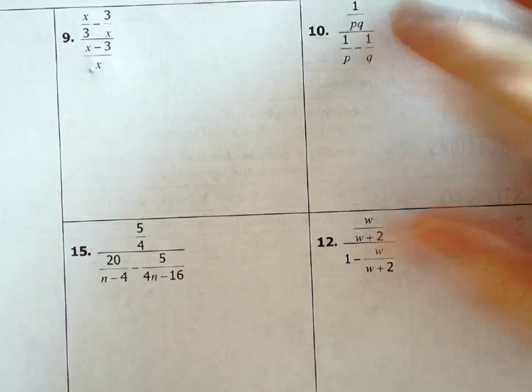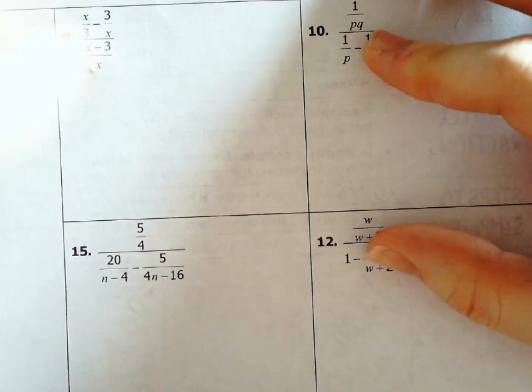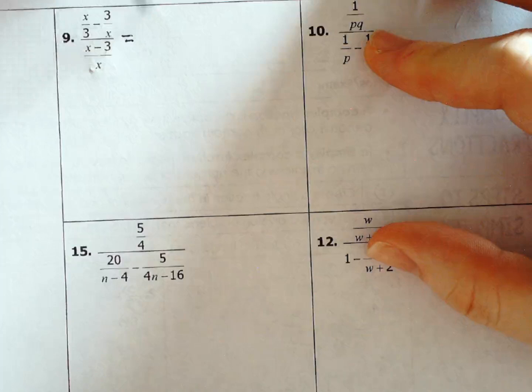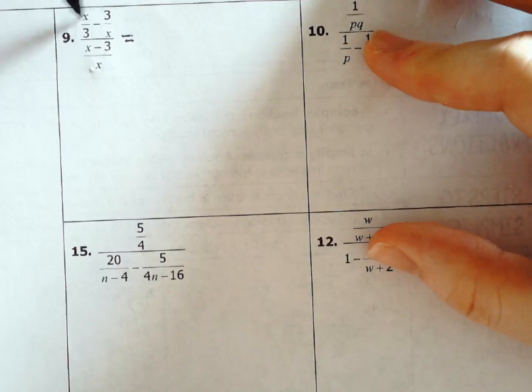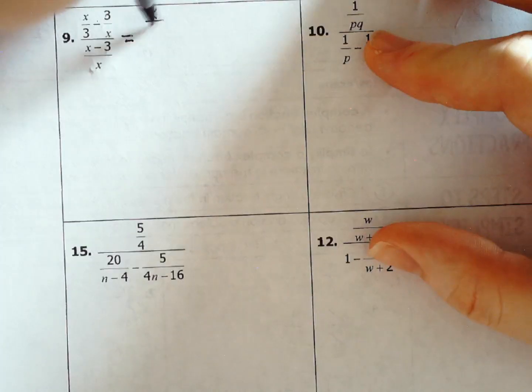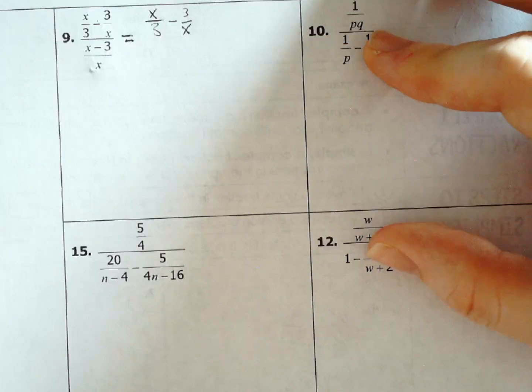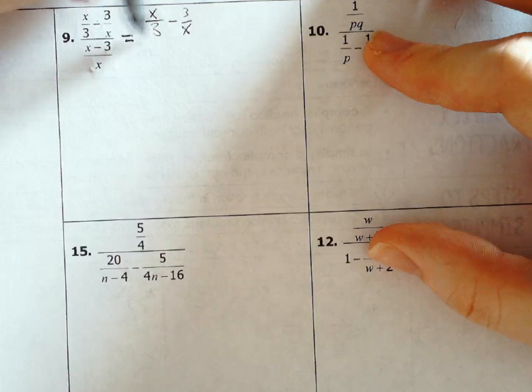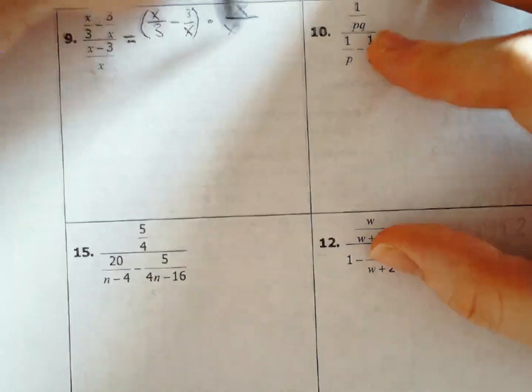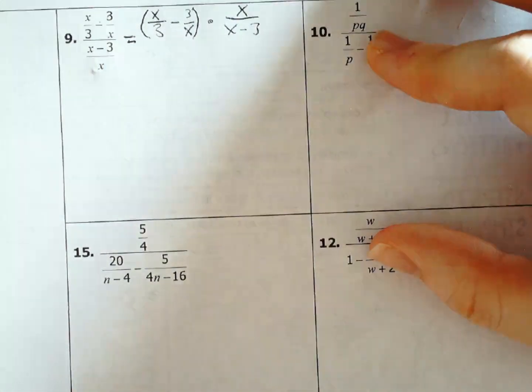Number 9 here. Let's go ahead and, that's a weird indent right there. Let's go ahead and flip it. So I have x over 3 minus 3 over x, times, I flip this and I have x over (x minus 3).